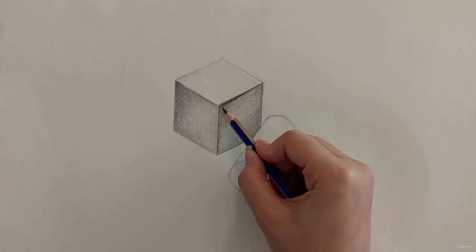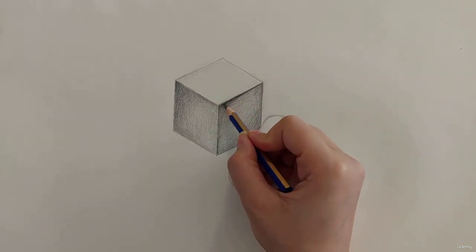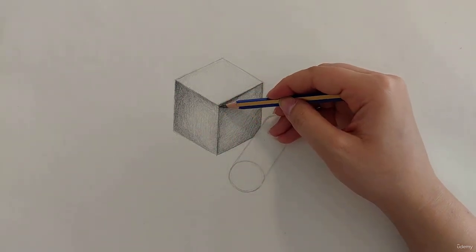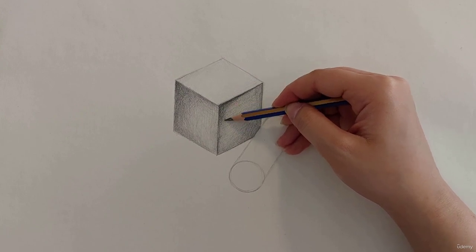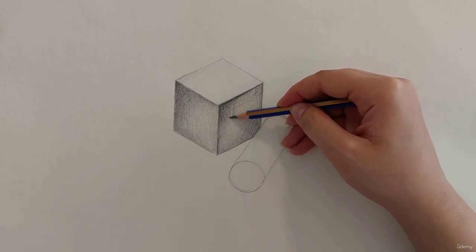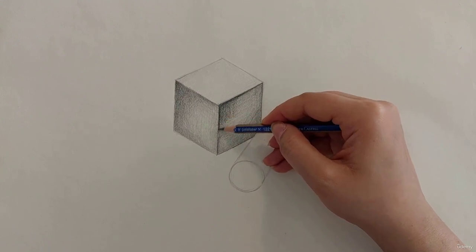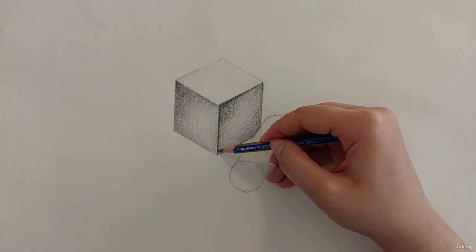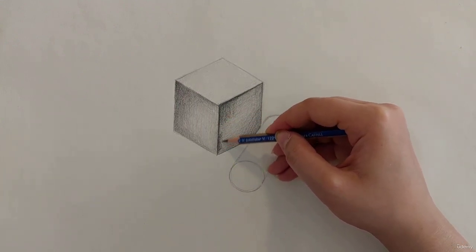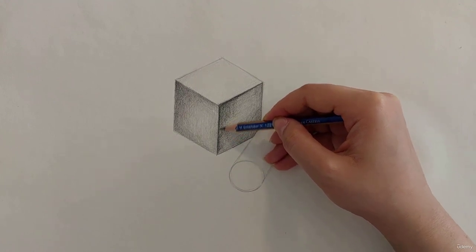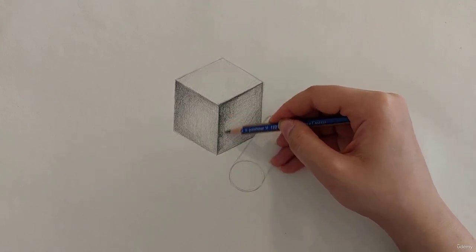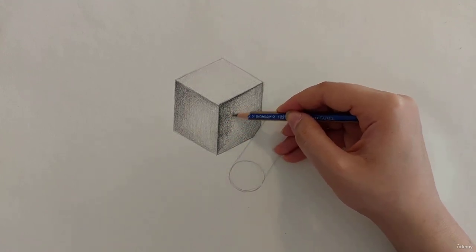For example, from these parts very slowly, I start shading. And on the edges and on the corners, it would be darker. But as I move toward the center of my side and my square, I try to create lighter shades there.